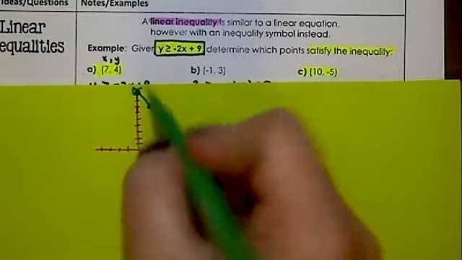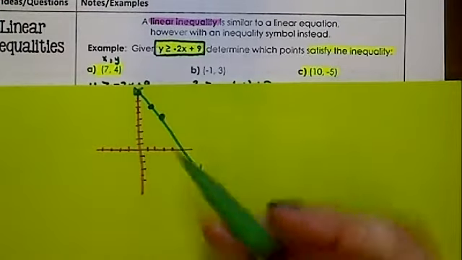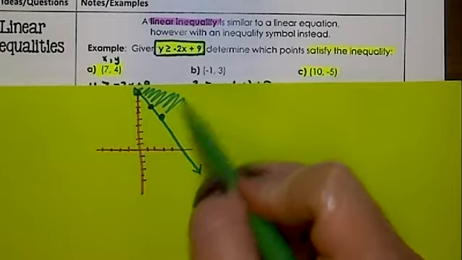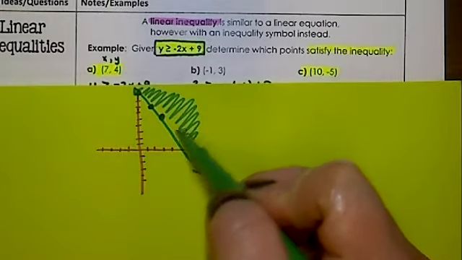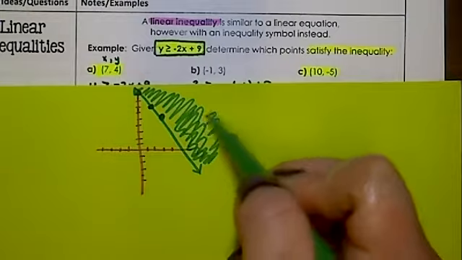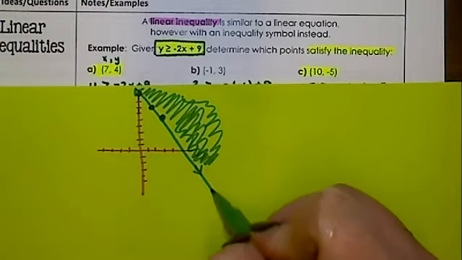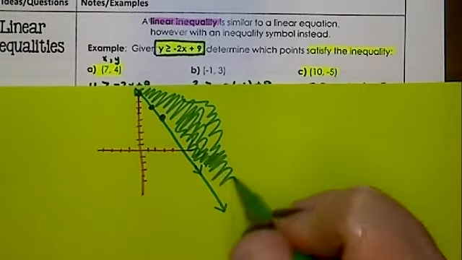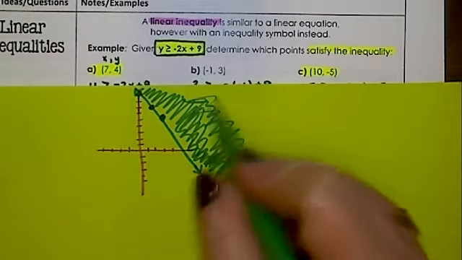Then we look for greater than, so that would be the stuff above that line. That means there's lots of ordered pairs above that line. There would be some even down here because that keeps on going.